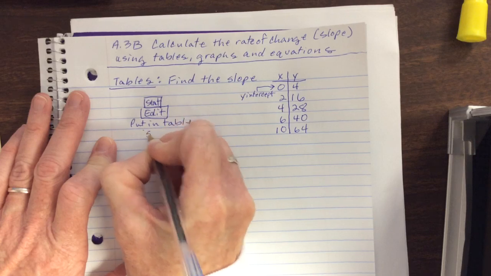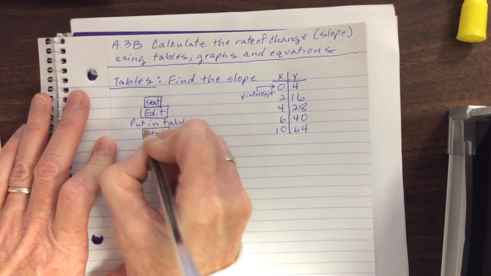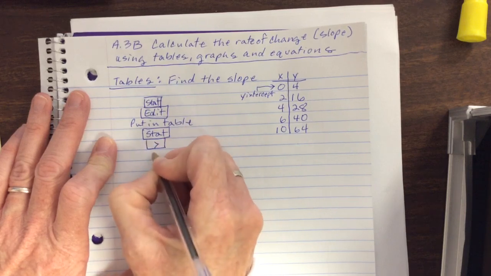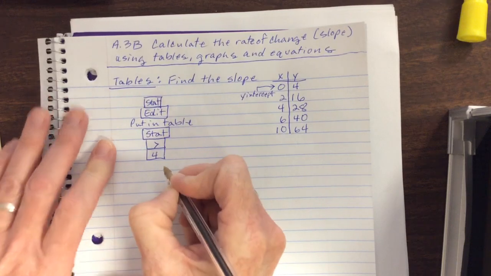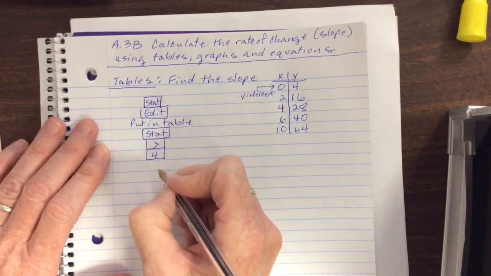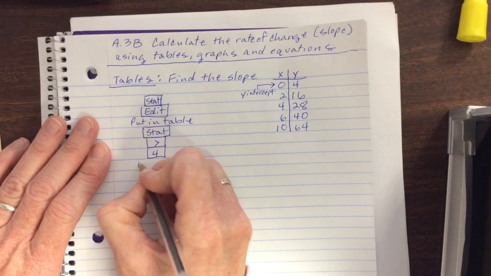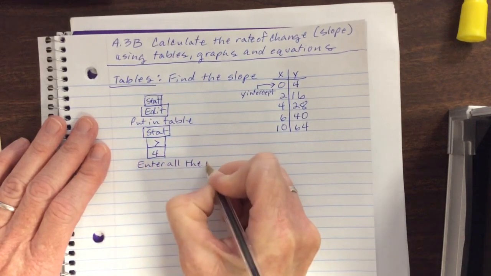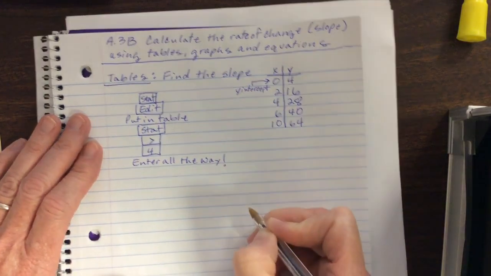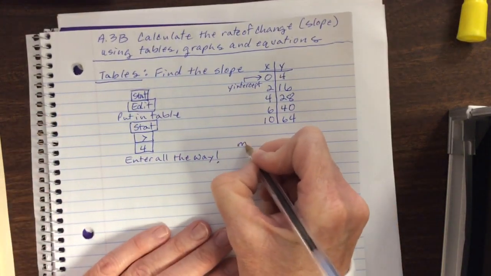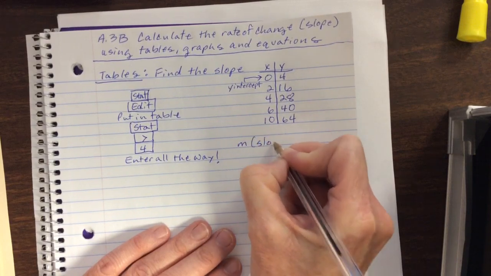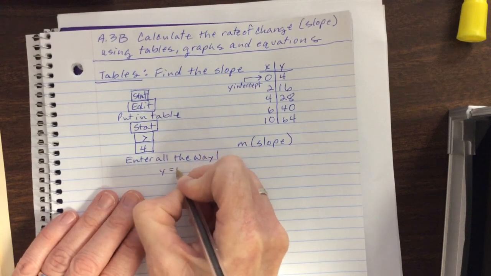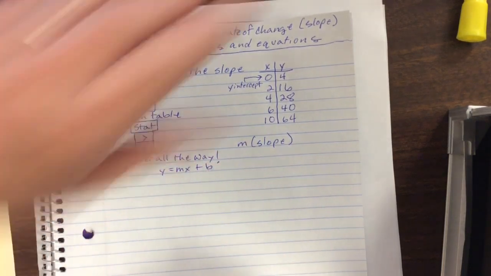Then we're going to hit stat. We're going to hit tab to go over to calculate. Then we're going to hit the number 4 so we can perform y equals mx plus b. Enter all the way. And we will get our slope, which is our m, in the form of y equals mx plus b. So let's do that now.